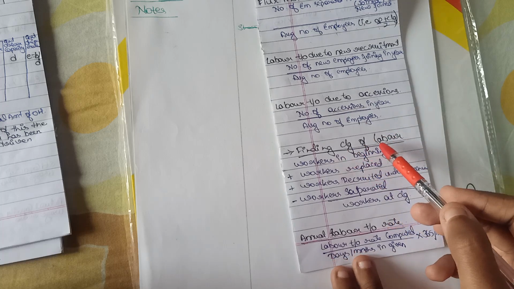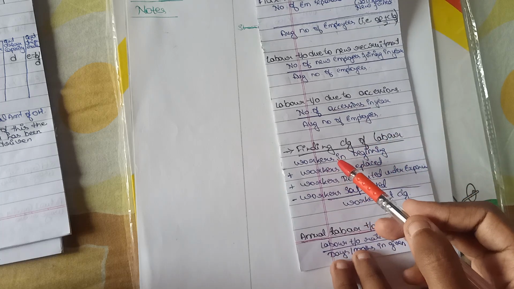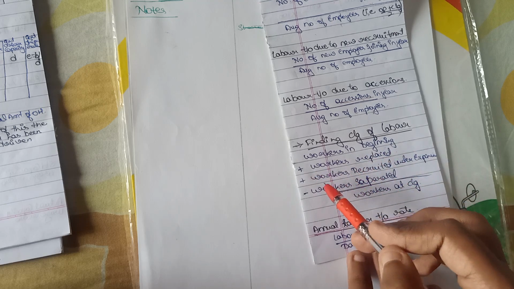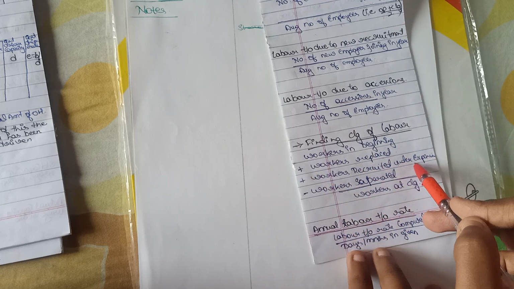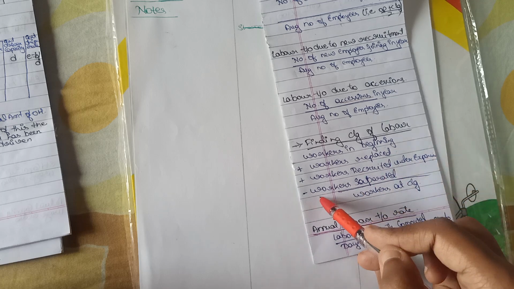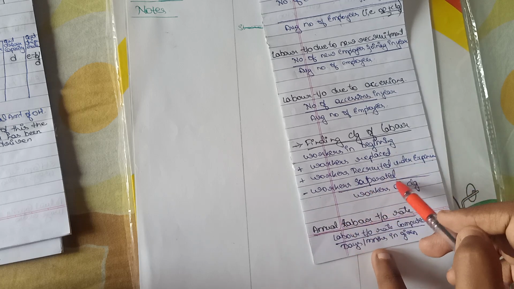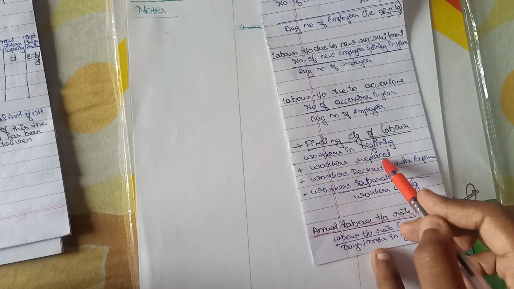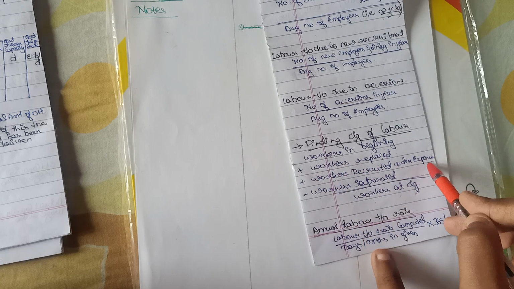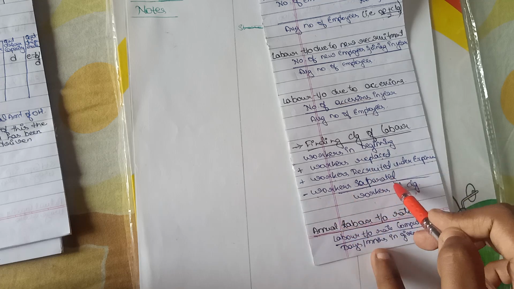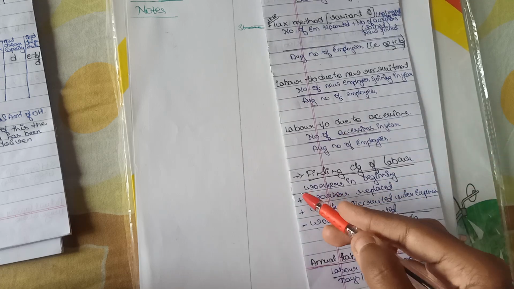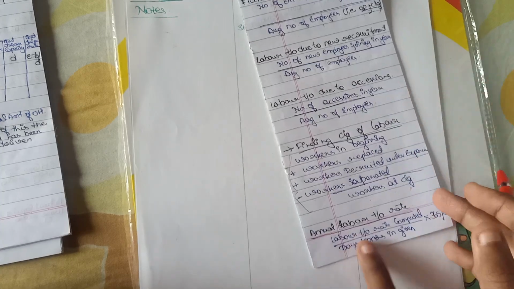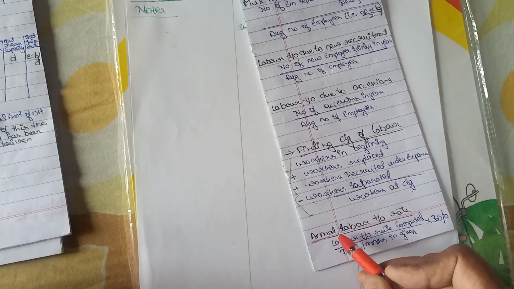Then finding closing of labors, we can find it by workers in beginning plus workers replaced plus workers recruited under expansion minus workers separated, that is workers at closing. See, we have to add the replaced, workers recruited under expansion and workers separated. This is a common sense thing, to know how much will be available, just like reconciliation.